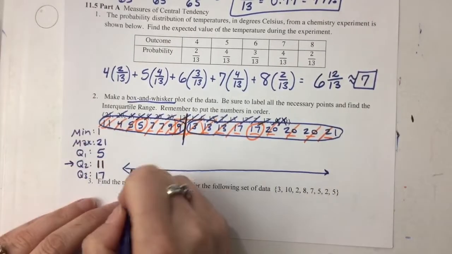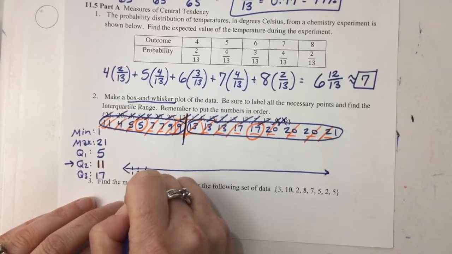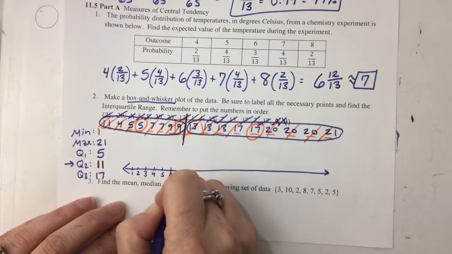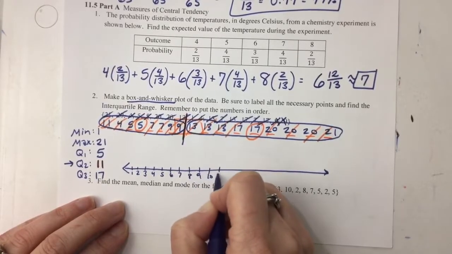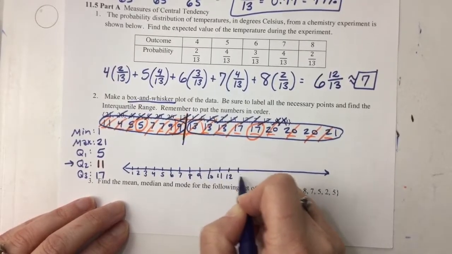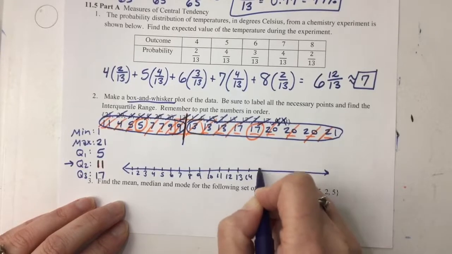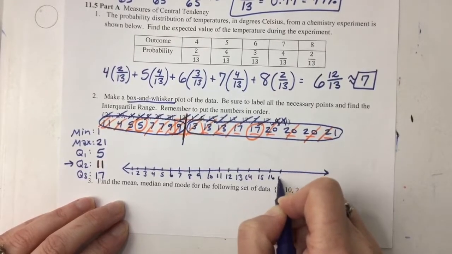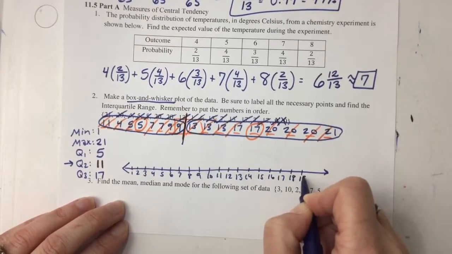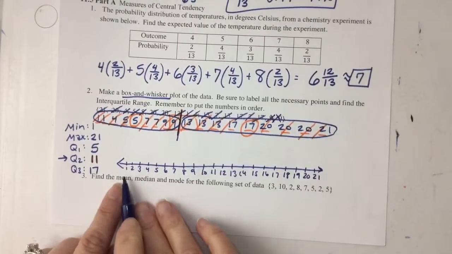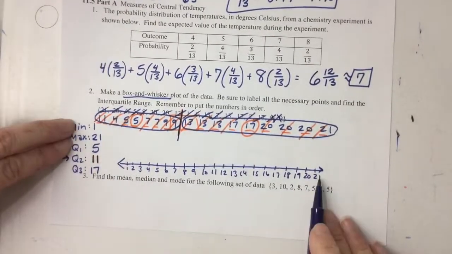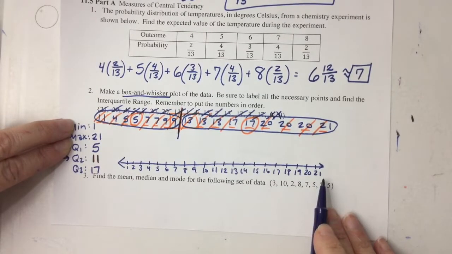We have to go all the way from 1 to 21. 1, 2, 3. You guys counting out loud? Okay, that ended up working perfect. Okay, so go all the way from minimum to maximum, 1 to 21.